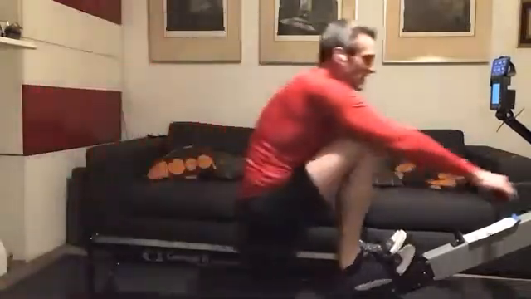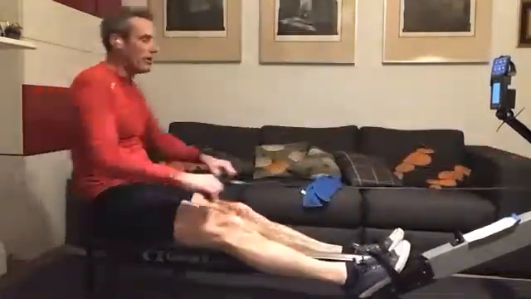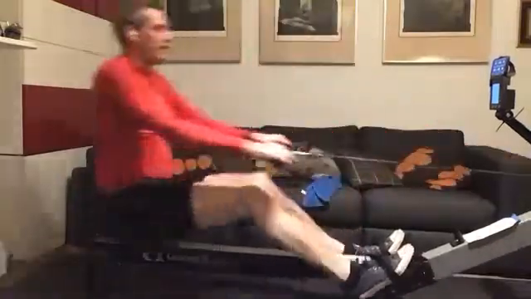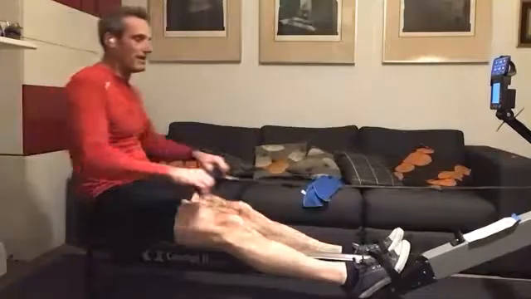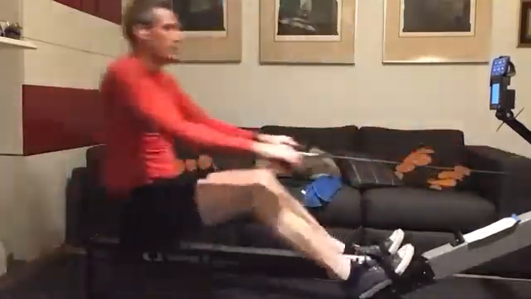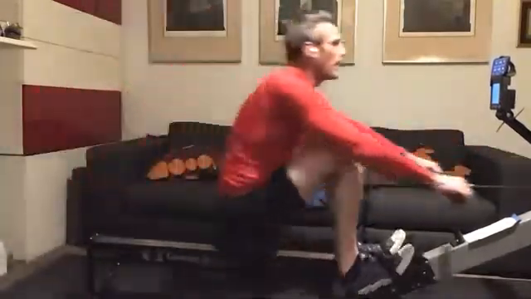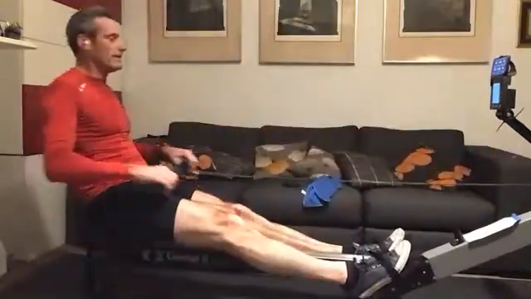Once the acceleration's finished in the second 2/3 of the stroke, then think about just resetting for the next big leg drive through the middle. 45 seconds.